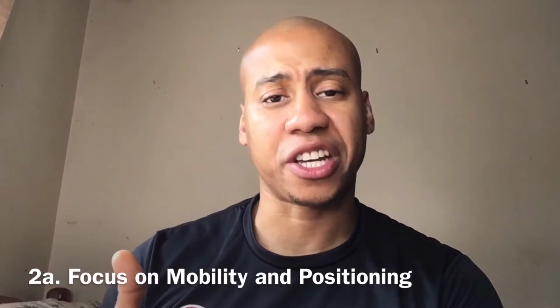But you actually have to test it. The first step is to focus on mobility and positioning. So if we're dealing with that injured knee, start moving the leg up and down in terms of bending and straightening it. You want to make sure you're doing this when you're off your feet. You don't want to do this in a standing position because you can be very unstable. So it's better to sit down or lay down and really test the different positions of the knee and see if you experience any pain.